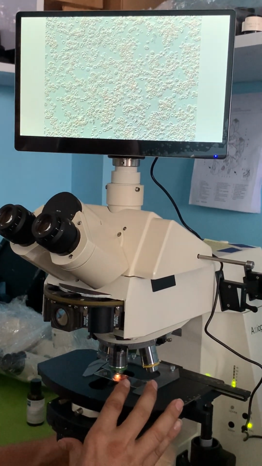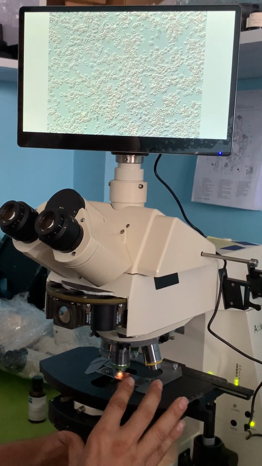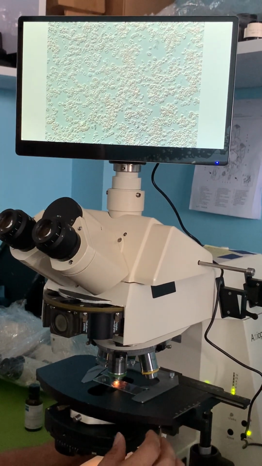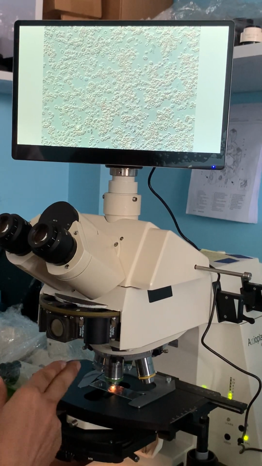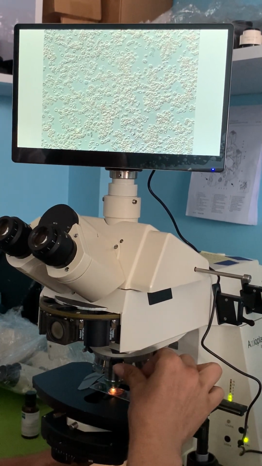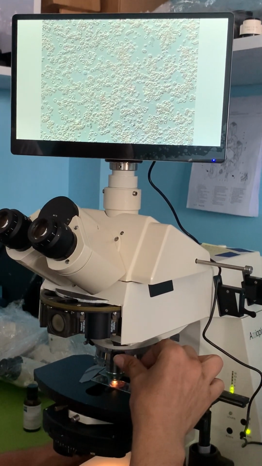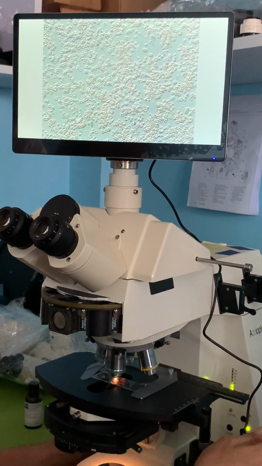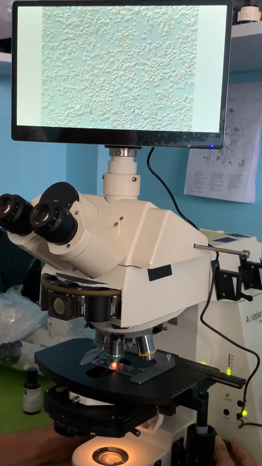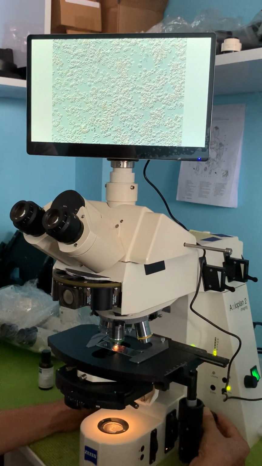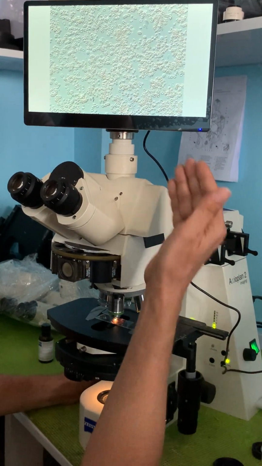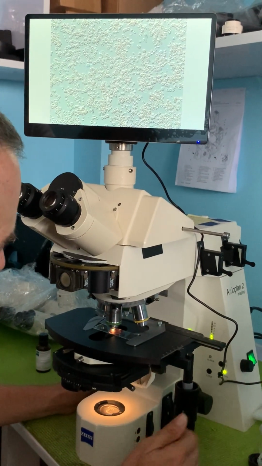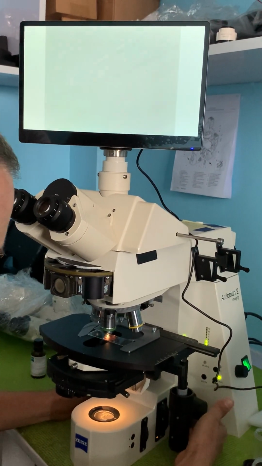There's a lot of adjustments I can do. I can adjust the iris in the condenser. I can adjust the screw on the DIC prism. I can, of course, adjust the focusing. All of this will change the image that I'm getting. At this point, I'm pretty satisfied with my image for the 20 power. Now let's change it to a 10 power.